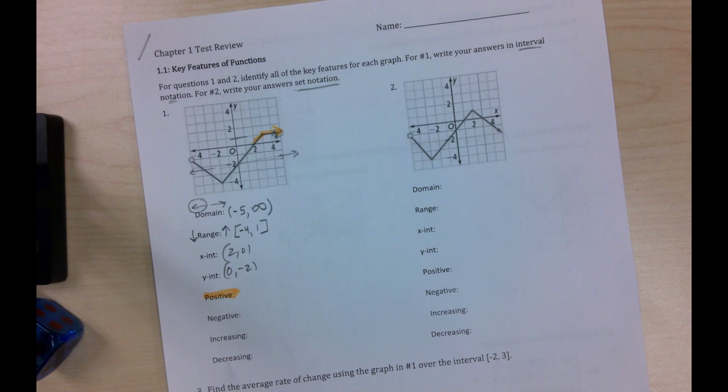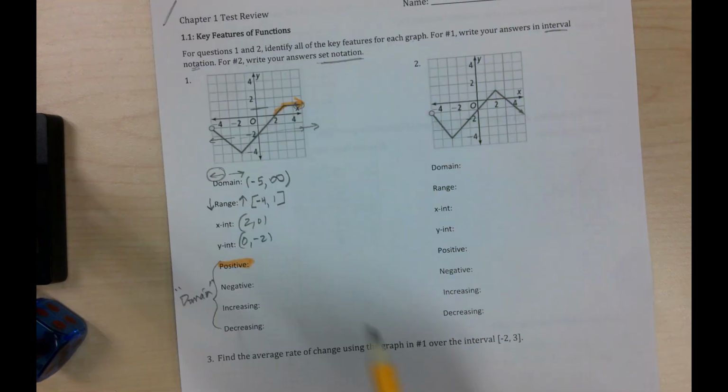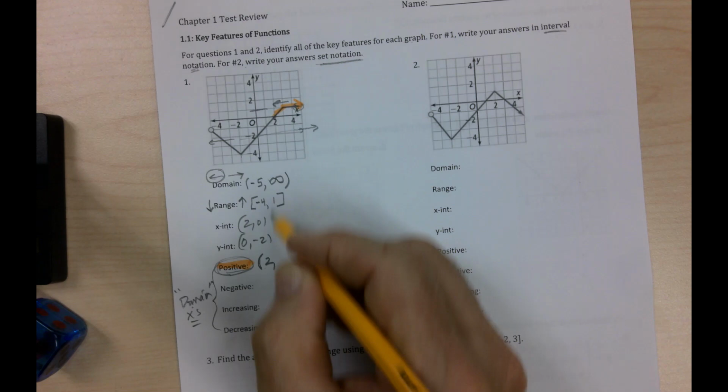You can remember when they're talking positive, negative, increasing, decreasing, you're supposed to talk domain talk. So keep that in mind, which means your x's only. So where is it positive? Well, how far left does it go? But that dot is above the x-axis, and that's not true, so that's parentheses. And then it will stay above the x-axis forever, so that'd be infinity.